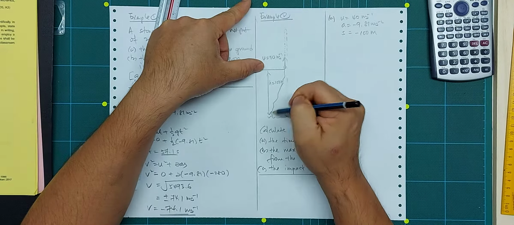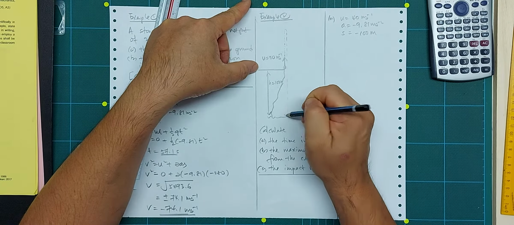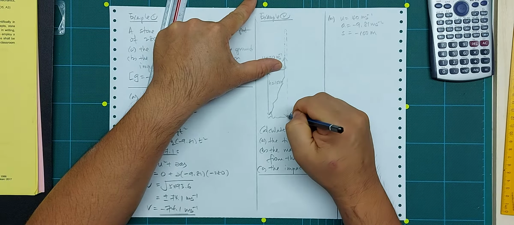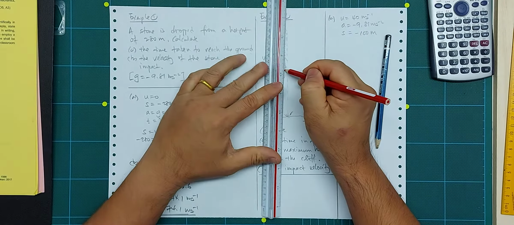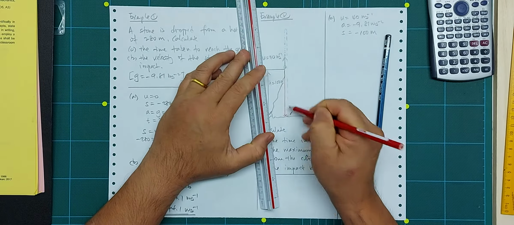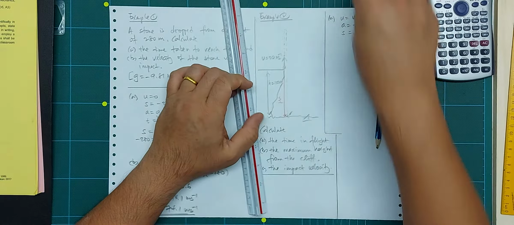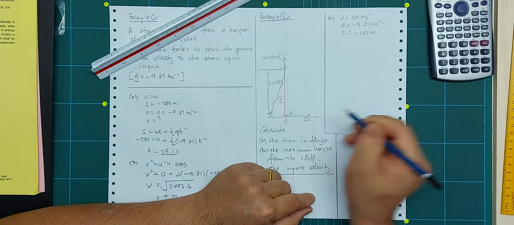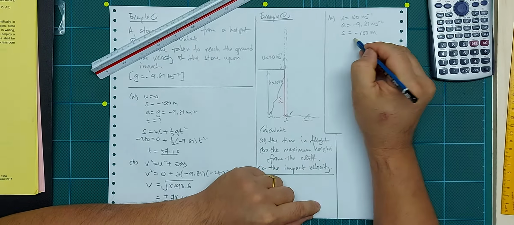That is the height. But you are from here, you reach here. Displacement is final position minus initial position. So you have a vector here. That is your displacement. So I'll use the red color one to show you the displacement. This is your displacement S. Okay, so displacement S is from initial to final. So it's minus 100. So you want to get the time T.